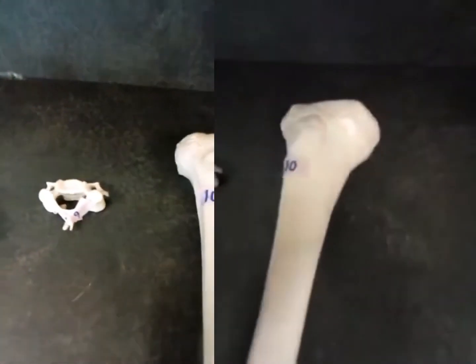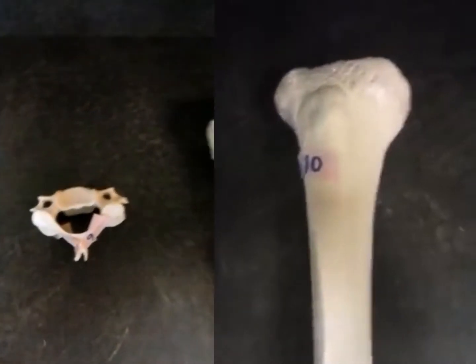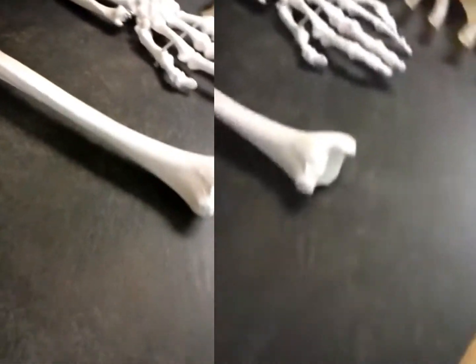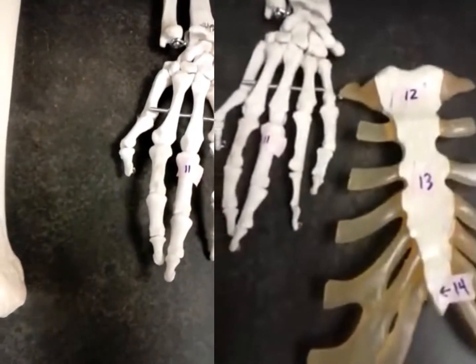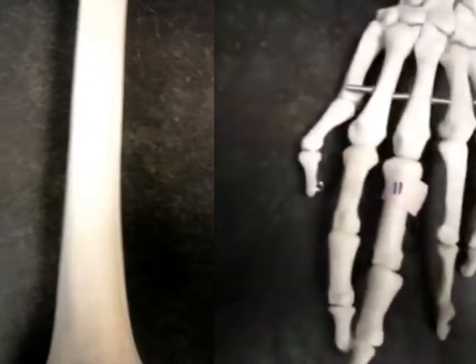Number 9, this is a bifid process, and the 3 foramina or holes proves that it is a thoracic vertebrae. True or false? Number 10, this is the tibia. Number 11, this is metatarsal 3. True or false? This is metatarsal 3.